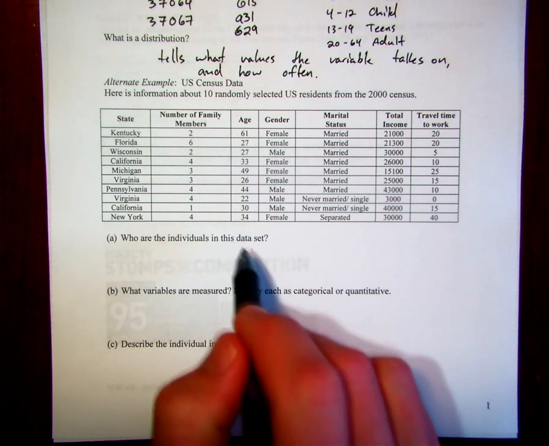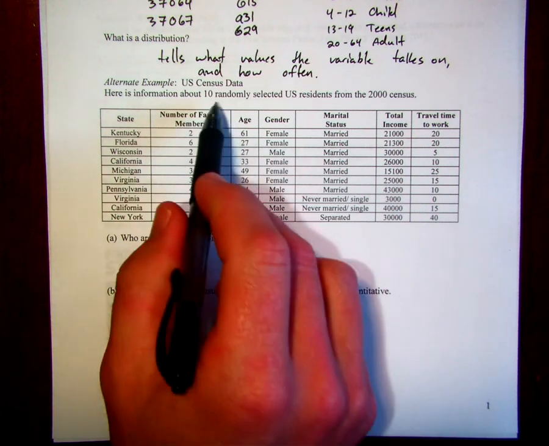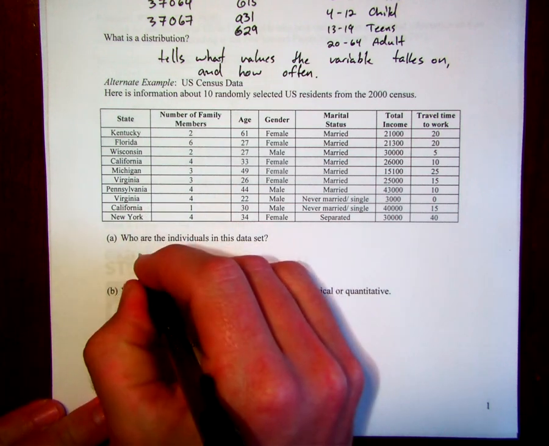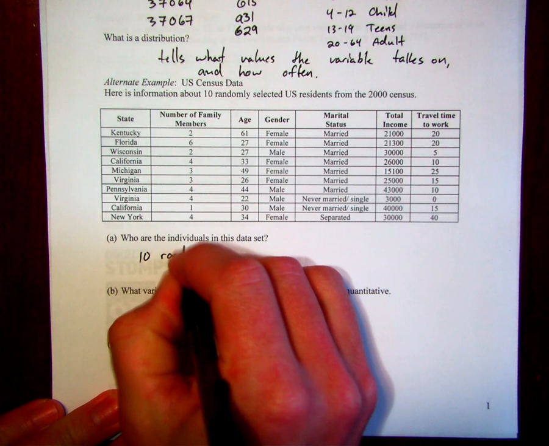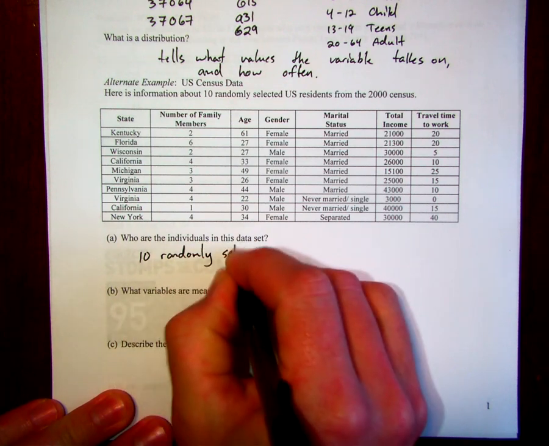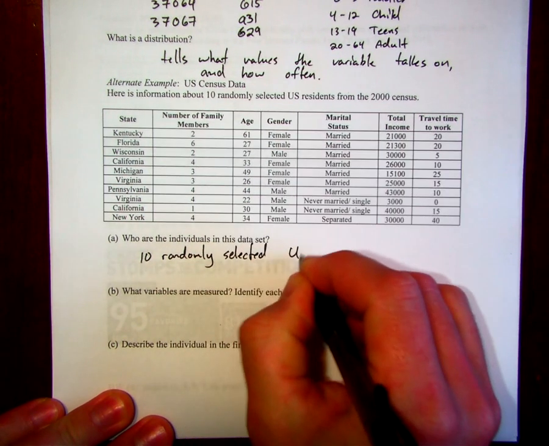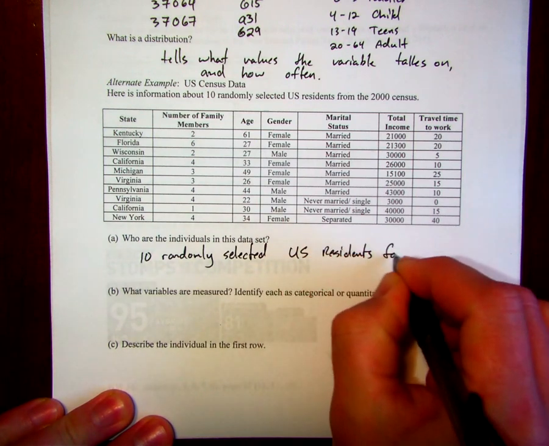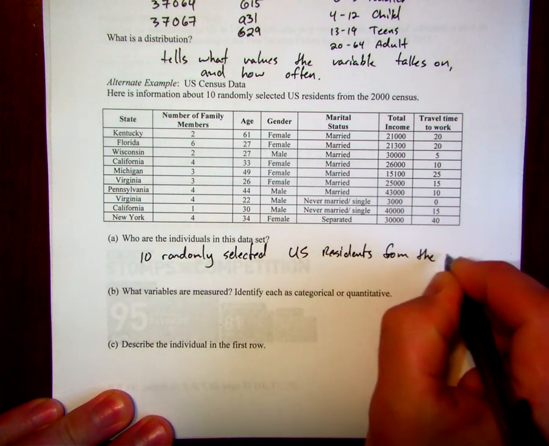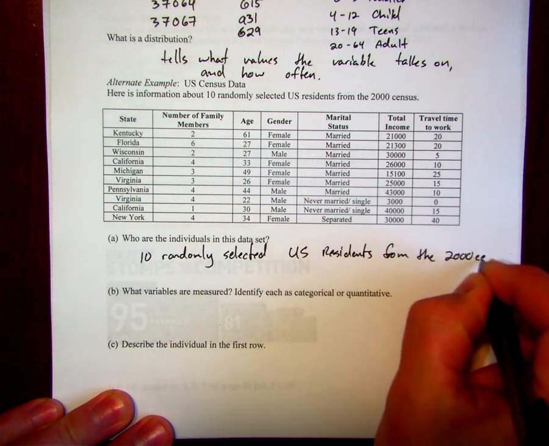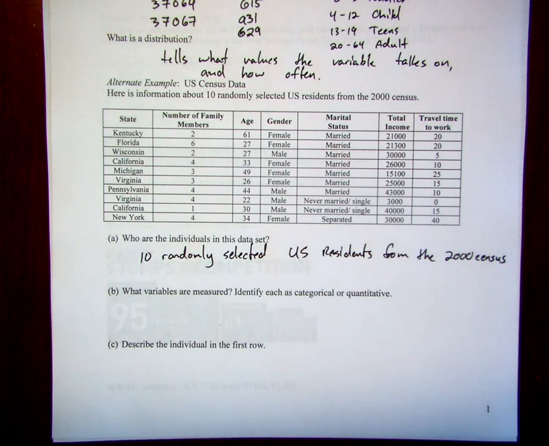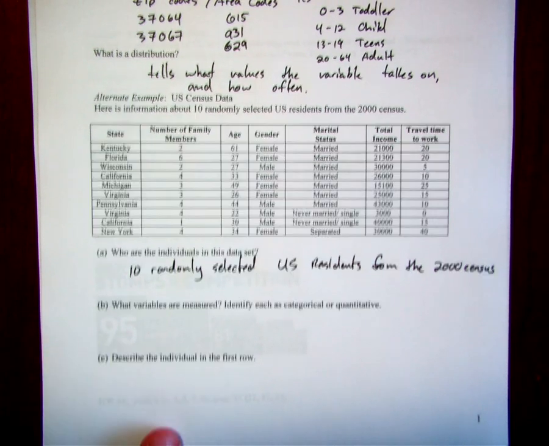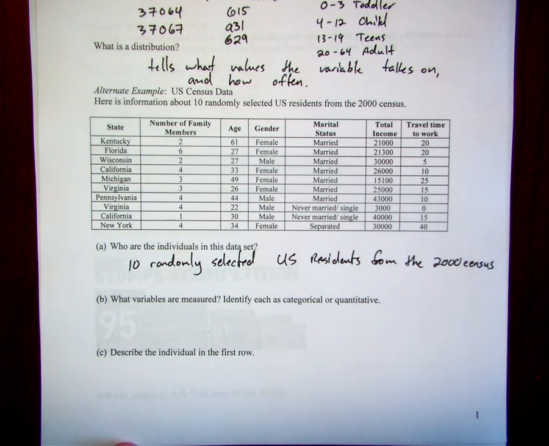You might have this easy of a question on a quiz or a test. You literally just copy down everything that they put in the question. So, these are 10 randomly selected U.S. residents from the 2000 census. Pretty self-explanatory. Notice I have not done any algebra yet. So far, I've just written sentences. All right, that's what AP Stats is.